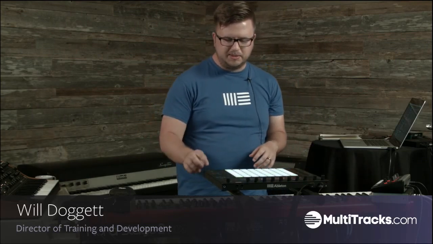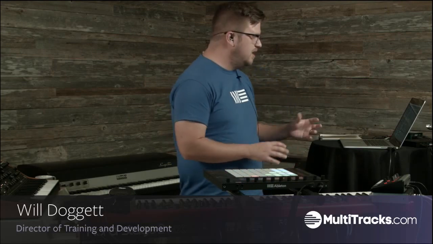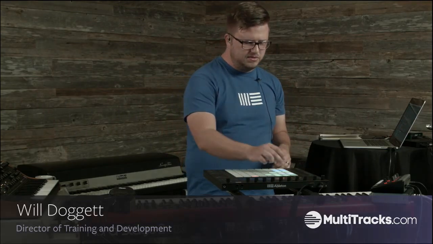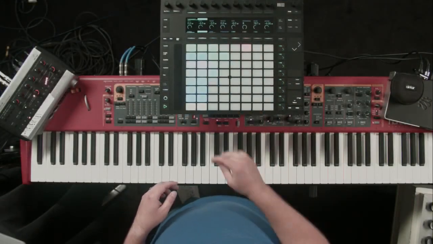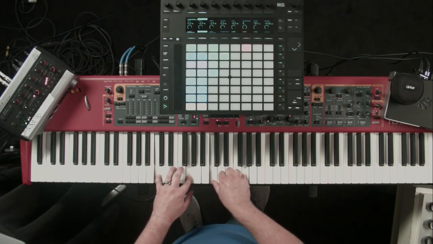Now, let me show you one other thing. We've been, again, hanging out in session view. I love using session view when I'm playing keys because I do get kind of a cool layout where I can see exactly what sounds are loaded in what, especially when I'm using Push. I can choose, okay, I want this preset here and this preset here, and then I can just choose exactly what sounds I want. So it makes it super easy.